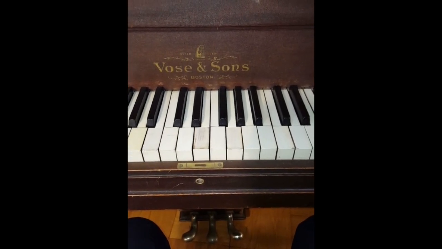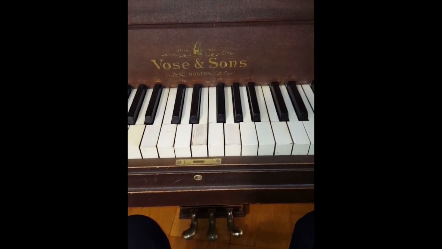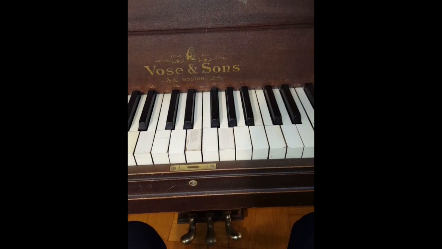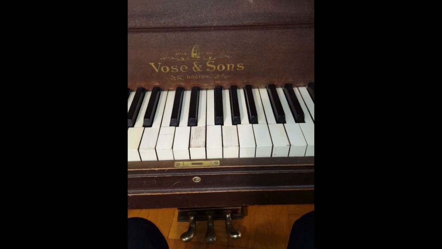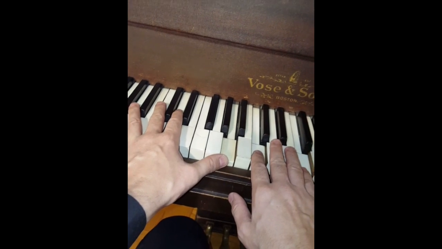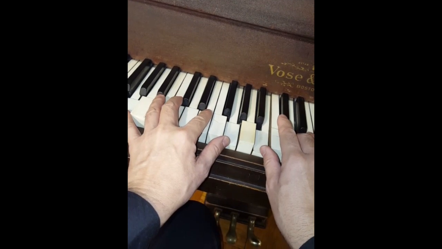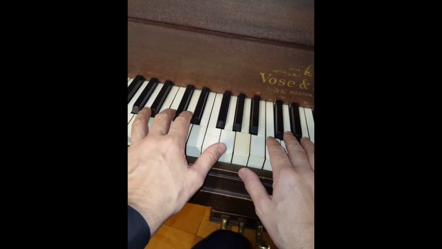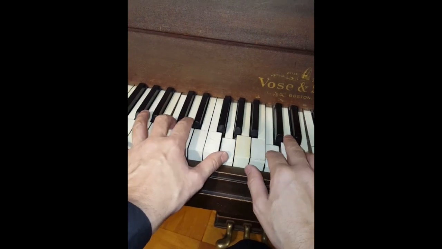Exercise 8, cadences. This is one of the most important skills. You have to be able to play cadences in order to complete your harmonic progression. Let's begin with 8A, perfect authentic cadence, PAC. The same cadence with preparation with supertonic 6 chord instead of subdominant.